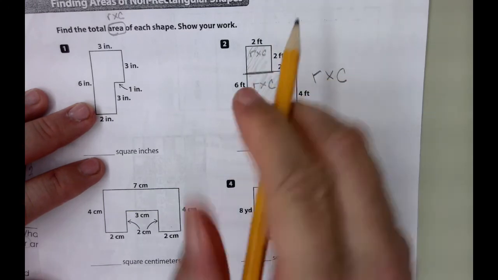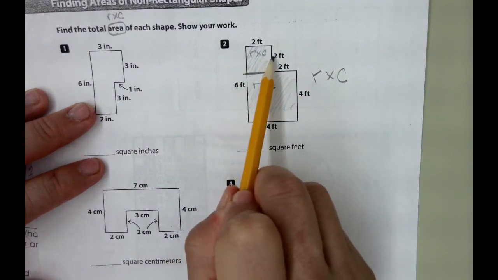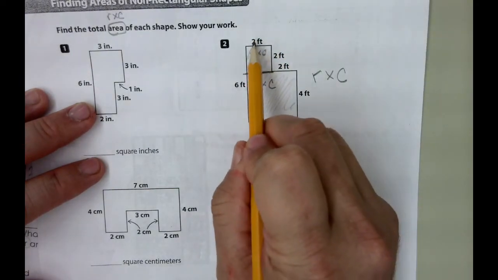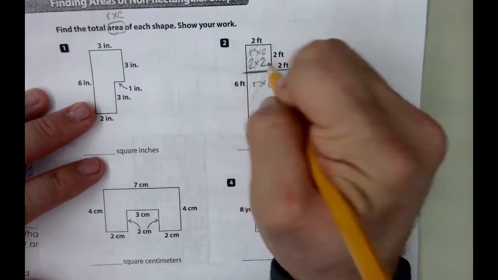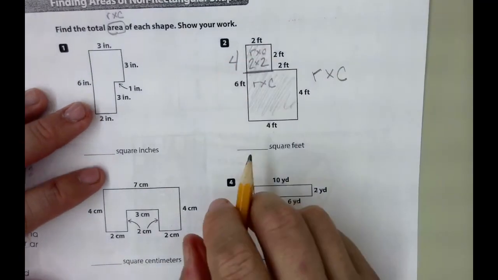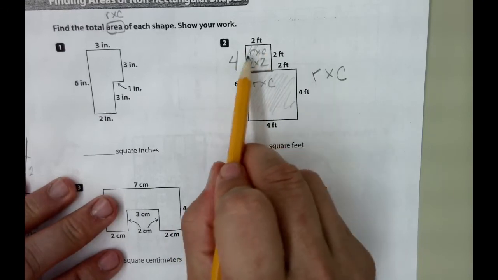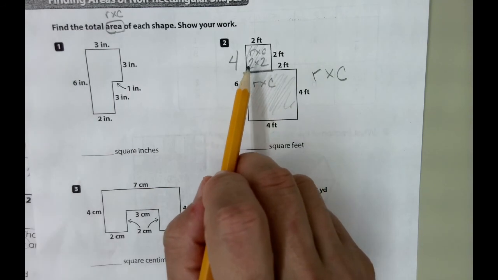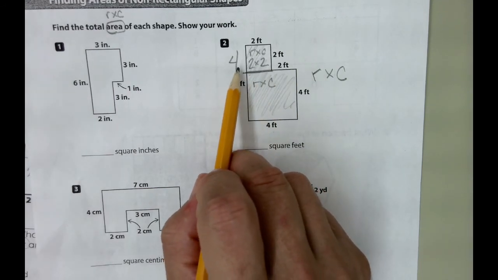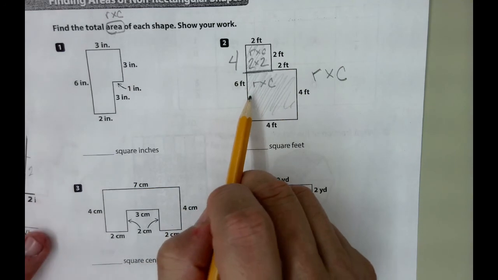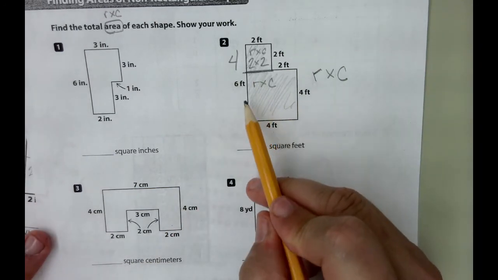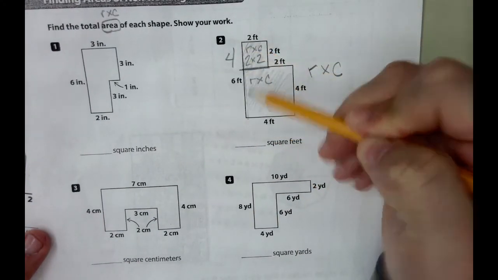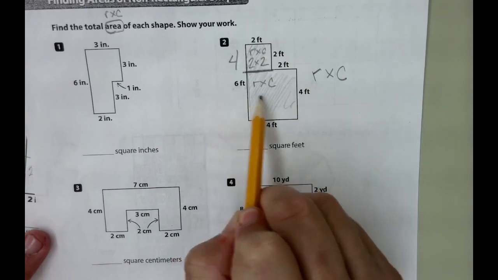Now what is the rows? Rows go this way, so I have 2 rows, so 2 times, and then columns go down, and I also have 2 columns, so 2 times 2 for the top, which makes 4. So my area for the top square or rectangle is 4, no, it is a square because it's the same length sides, so it's 4 square feet. Now I got to do the same for the bottom. You might think the rows are 6 because it has a 6 here, but remember the 6 is for this whole side, and we cut this side, so it can't be 6 anymore.